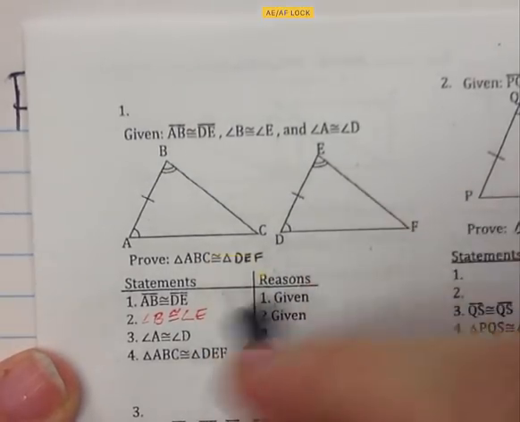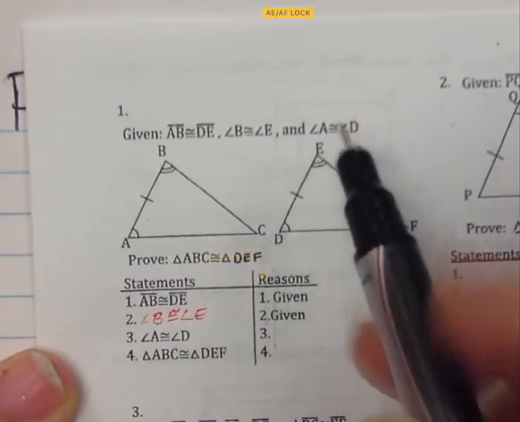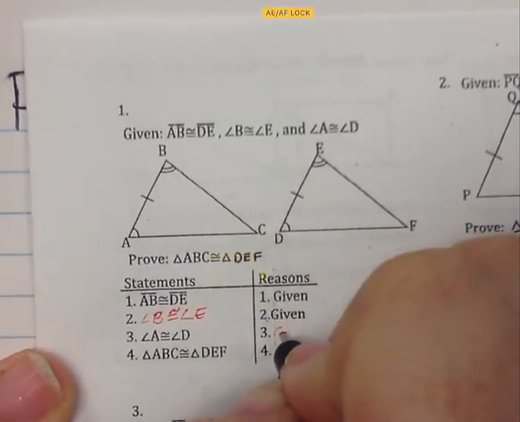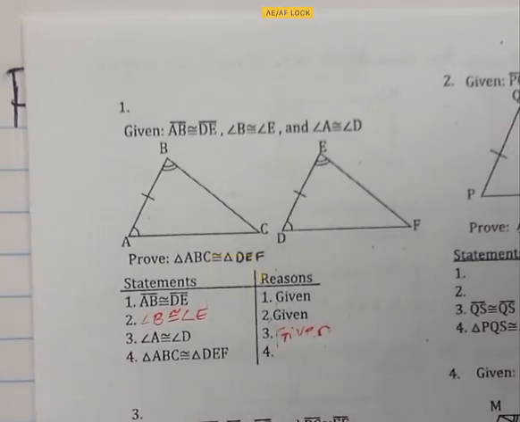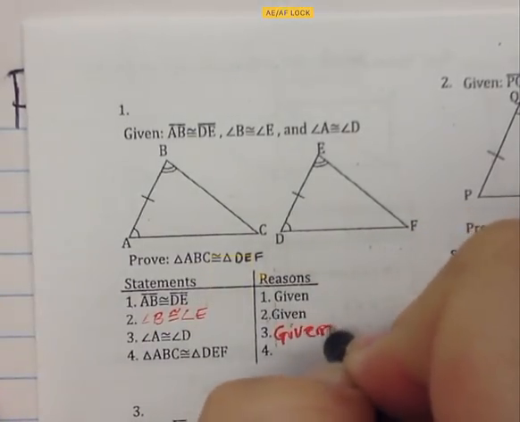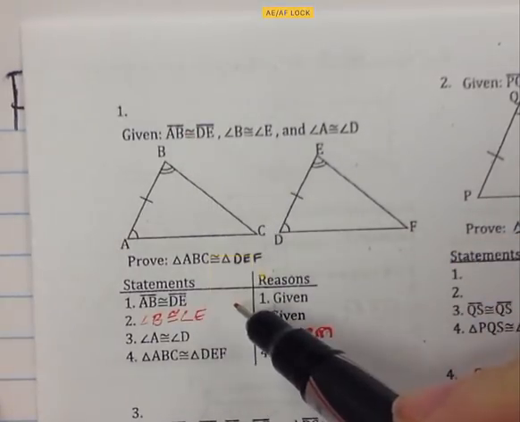The next statement is that angle A is congruent to angle D because that was in the given. So for the reason, we write the word given. What you want to do is go back to your original givens. And if it has a congruency mark and it's in our statement, we can check it off.